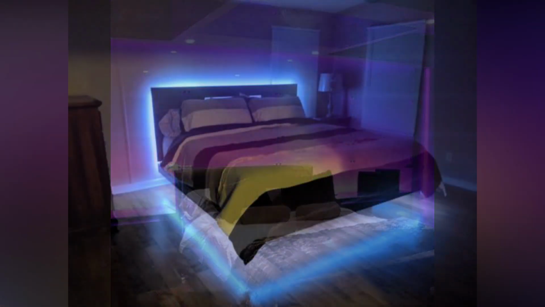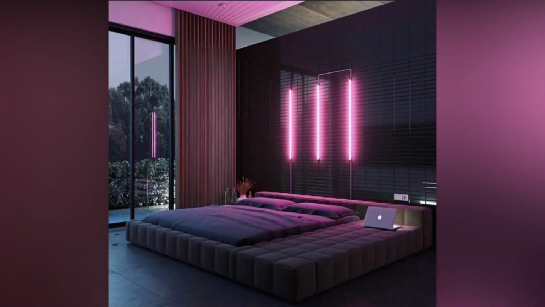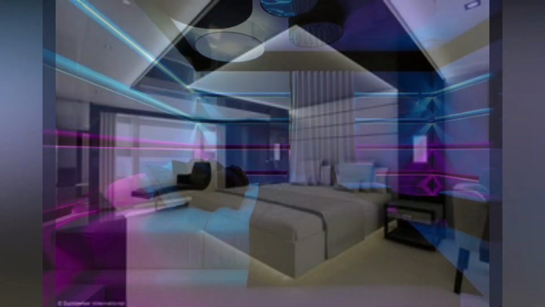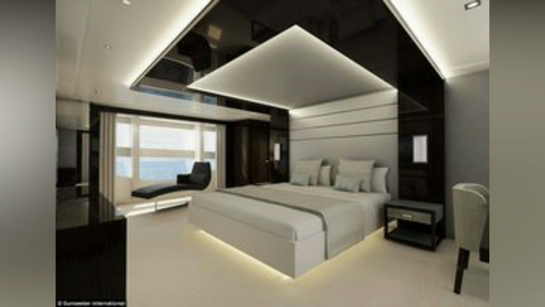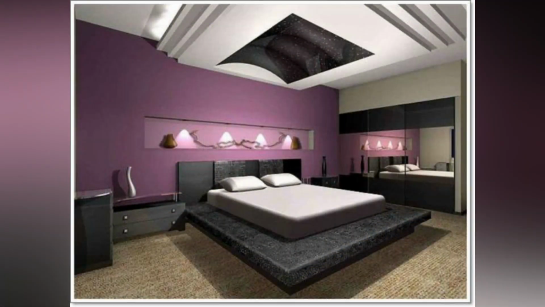Dynamic cove lighting. Give your living room a touch of sophistication with cove lighting using LED strips. Concealed along ledges or recessed spaces, these strips create a soft, indirect illumination that adds depth and warmth. This dynamic lighting technique can be adjusted according to your mood, offering a subdued glow for intimate moments or a brighter ambience for lively social gatherings.